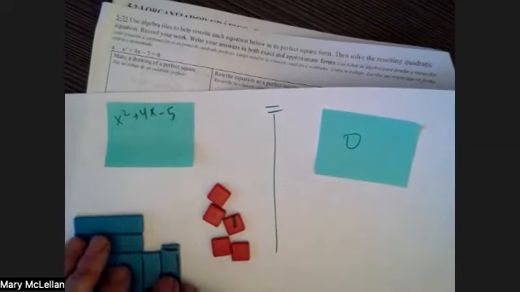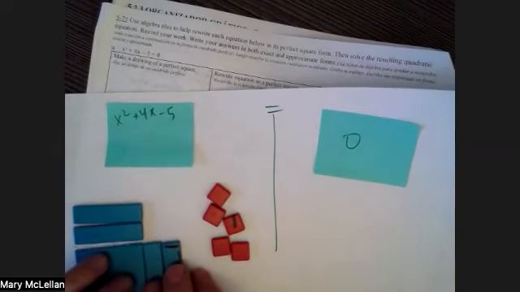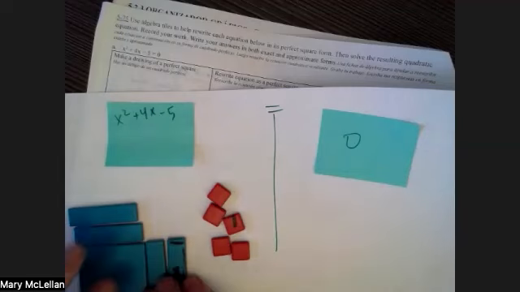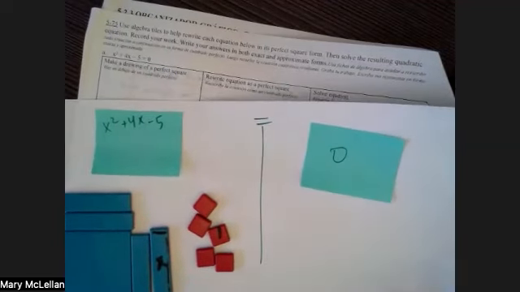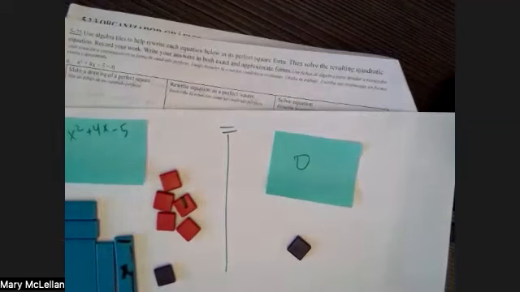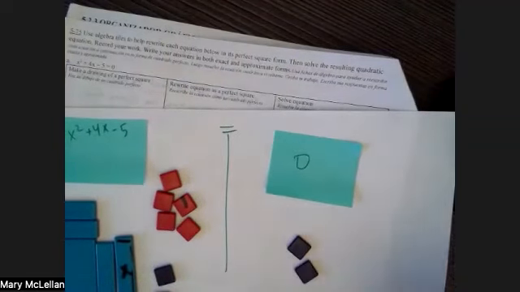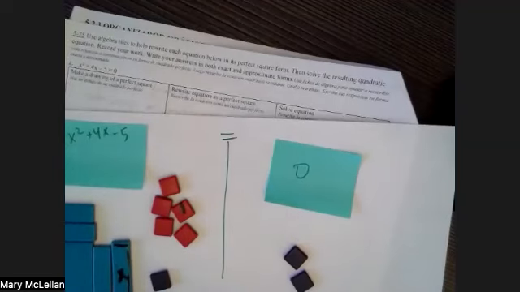I have this and this. Now, since these are positive, I'm actually not going to be able to have any negatives. So I'm going to need to add a certain amount to both sides of my equation. In order to neutralize these 5 negatives, I'm going to need to add 5 ones to both sides of my equation. 1, 2, 3. Just getting some more piles.